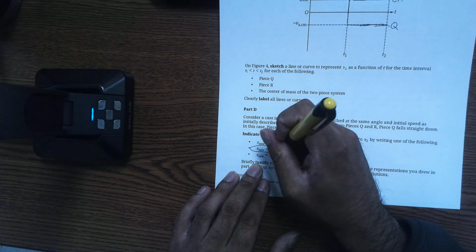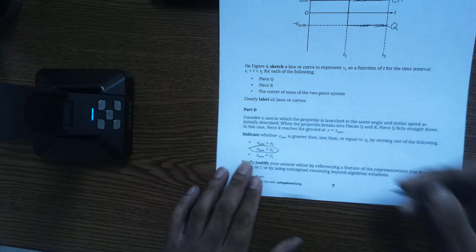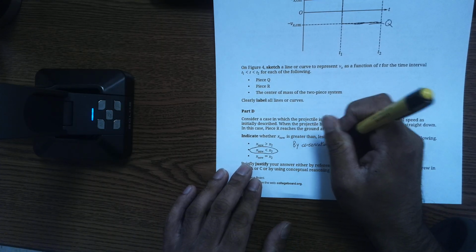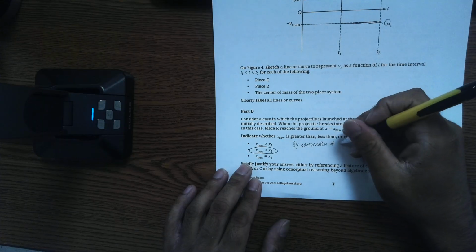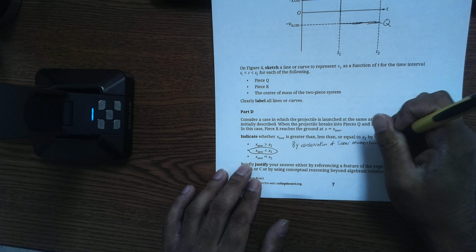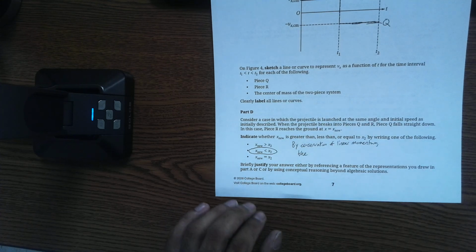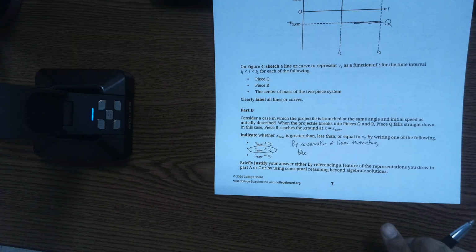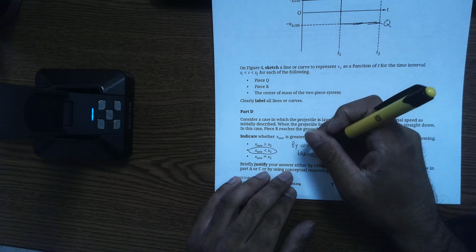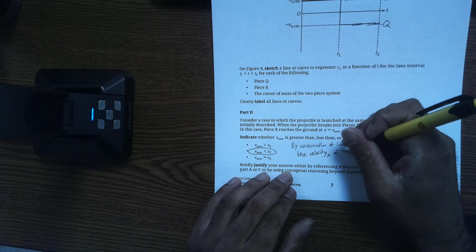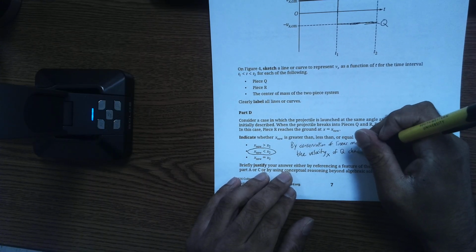That means that x2 must be less than x2 because by conservation of linear momentum, the horizontal, it says beyond algebraic solutions, and represent a feature of what you drew. So by conservation of linear momentum, the velocity x component of Q changes less.